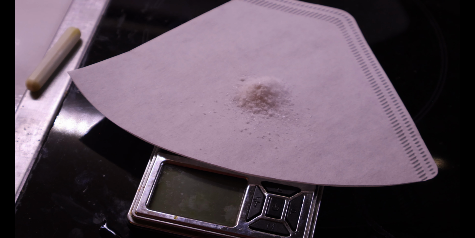So yeah. So here is the sample, bottled up. It's still crude as it came off the reaction.